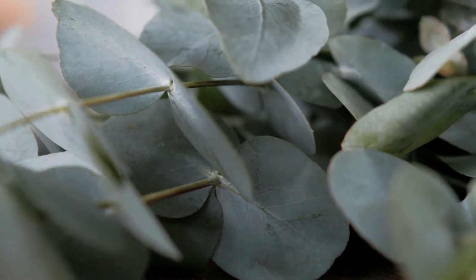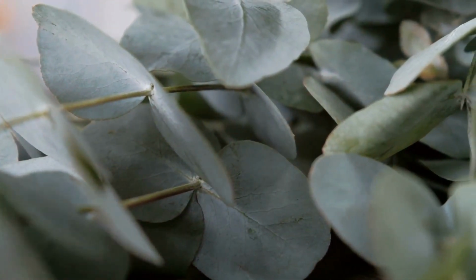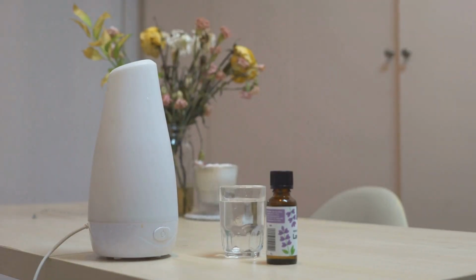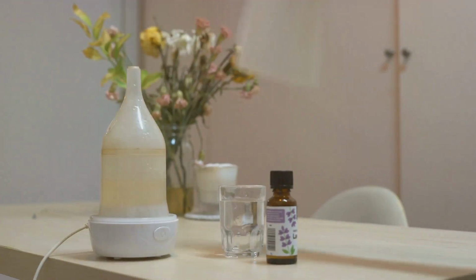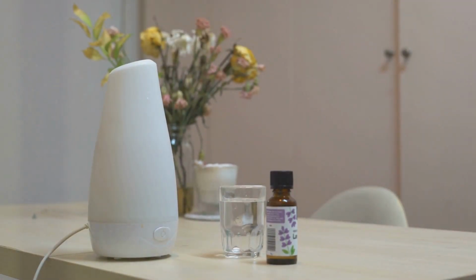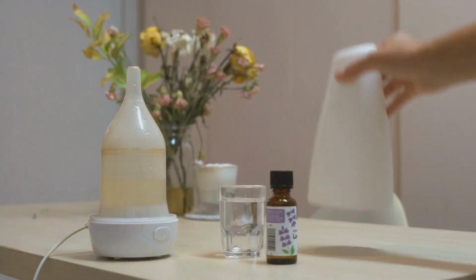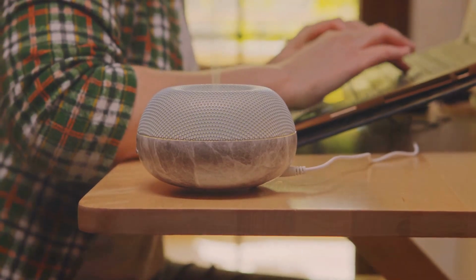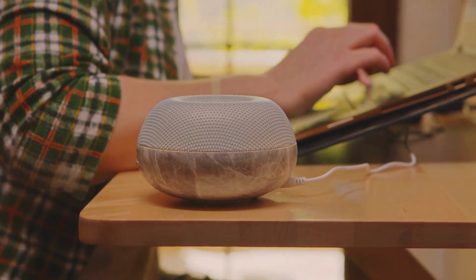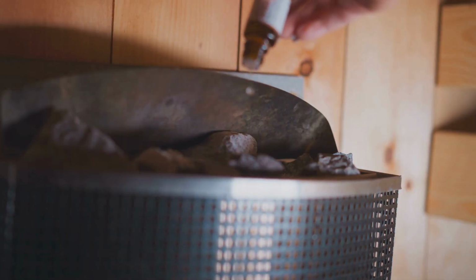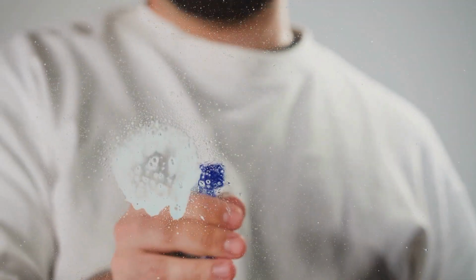Eucalyptus, also known as Eucalyptus globulus. Eucalyptus oil is often used for respiratory support. Safe uses include diffusing during cold and flu season, adding to steam inhalation for congestion relief, using diluted in chest rubs, and adding to cleaning solutions for a fresh scent.